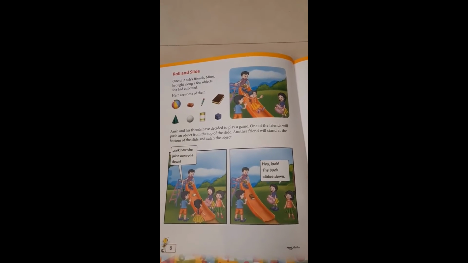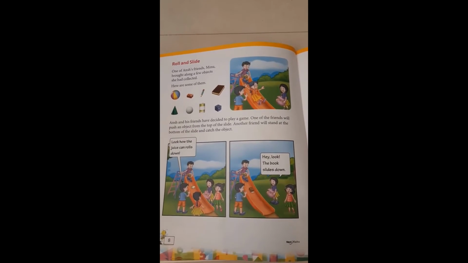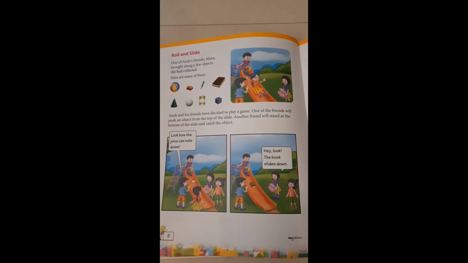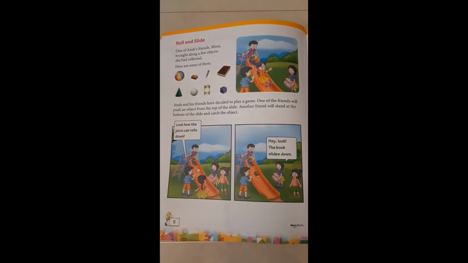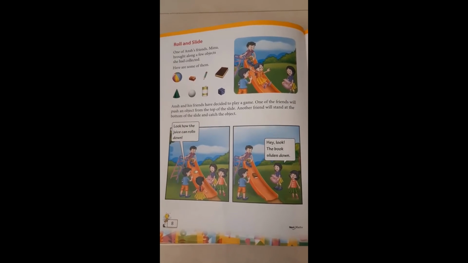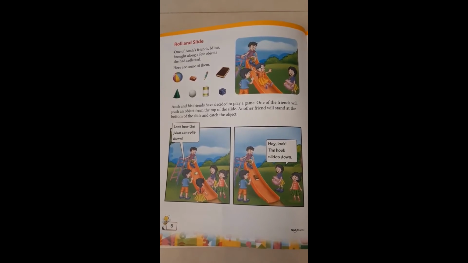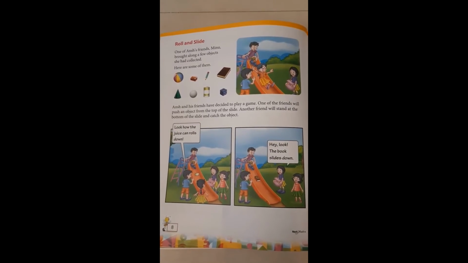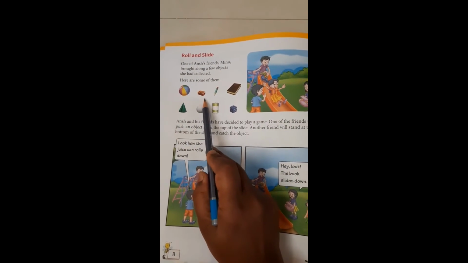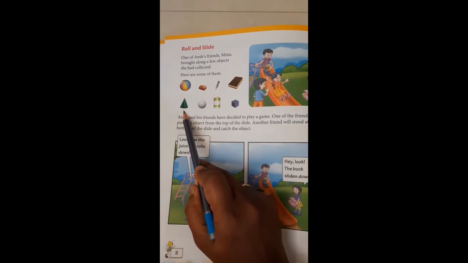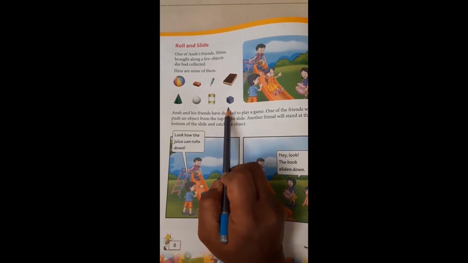After learning the concept of solid shapes and flat shapes, we had learned whether these solid shapes roll or slide. Remember I had done one fun activity? Yes. Here we have on page number 8, roll and slide. One of Ansh's friend Minu brought along few objects she had collected. Here are some of them. So what are the objects that Minu has collected? A ball, a sharpener, pencil, book, a cap, a ball again, a tin and a dice.